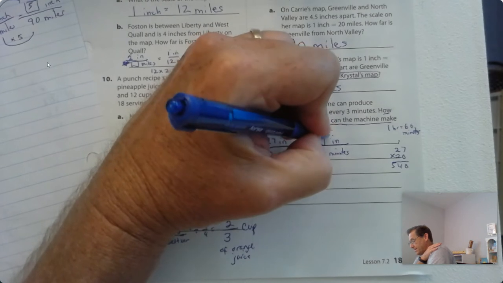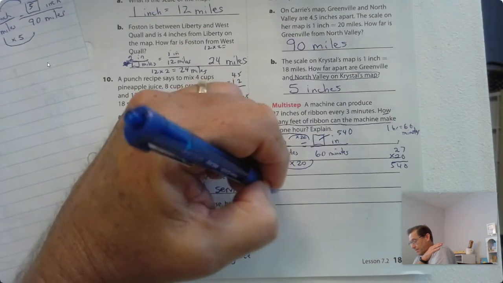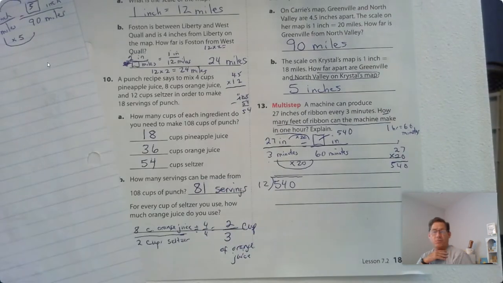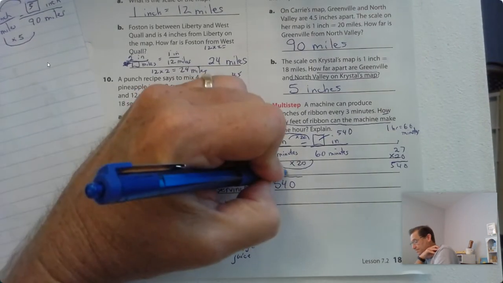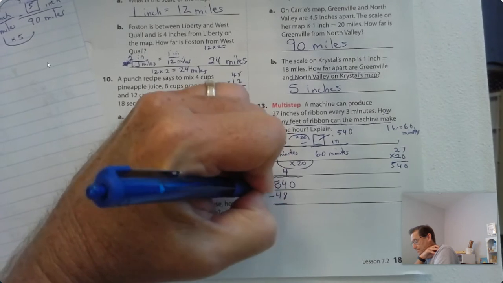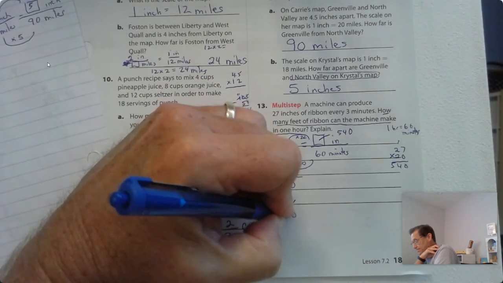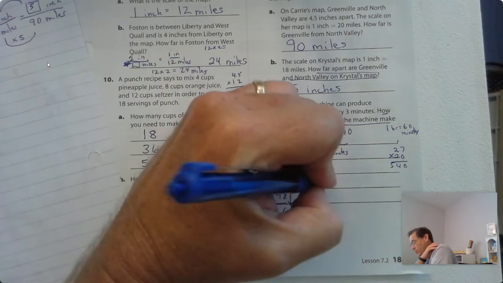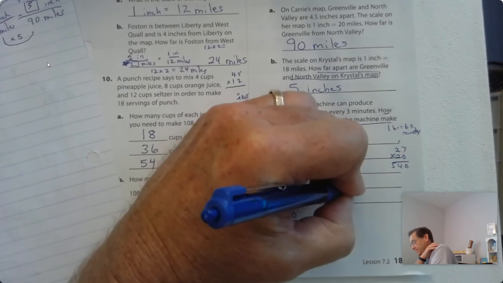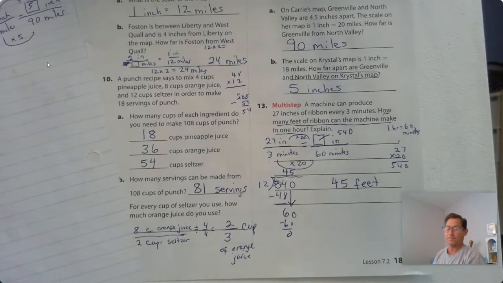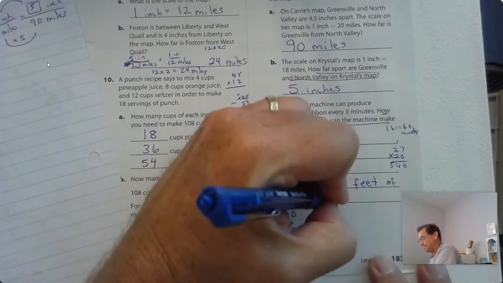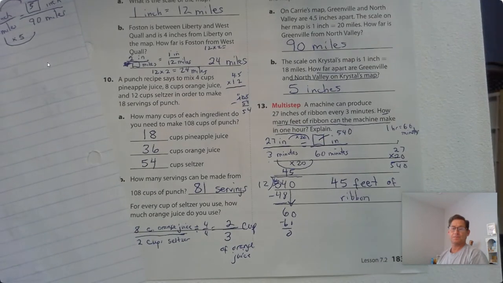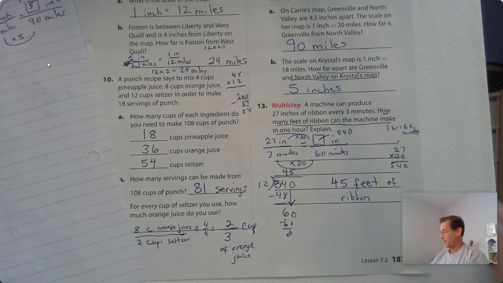540 inches. 540 divided by 12 is 45 feet of ribbon. Okay, 14.